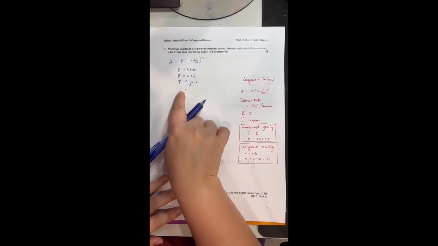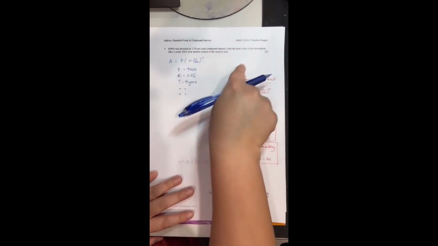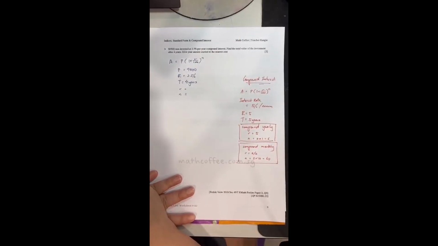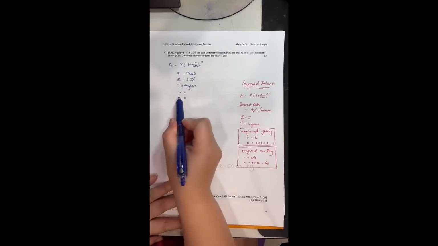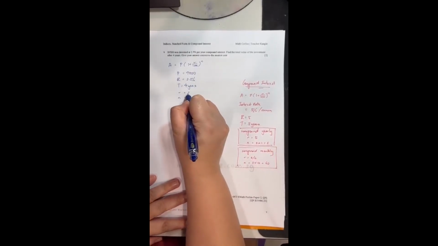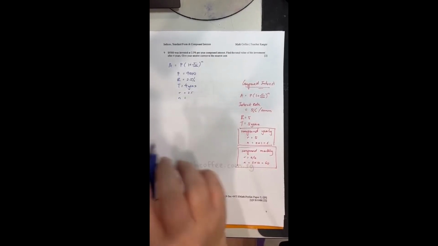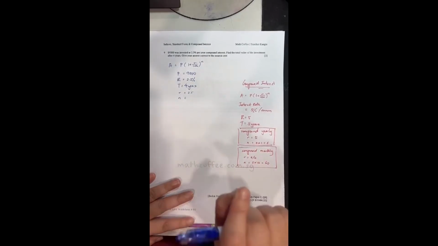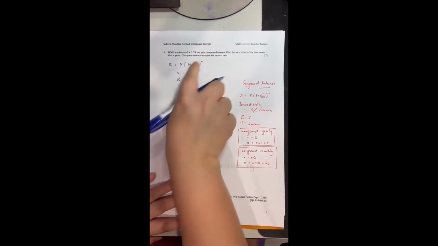Okay, so in this case, small r: if the question never mentions compound yearly, quarterly or monthly, by default it is compound yearly. So since they never mention, the default is compound yearly. So my R, straight away I can use the 2.5. Then my N, compound yearly, 1 year compounds 1 time. 4 years means 4 times 1, so it is just 4.